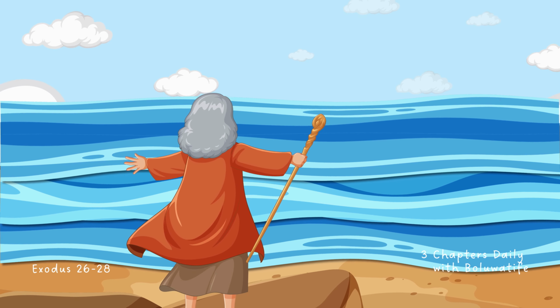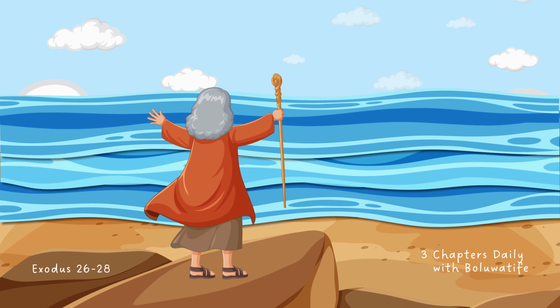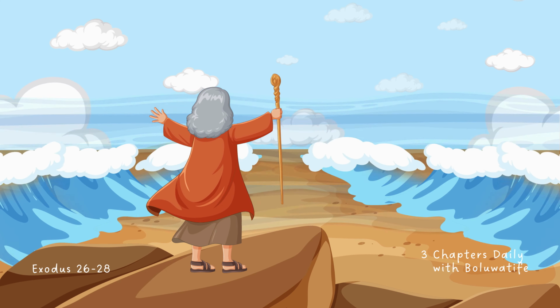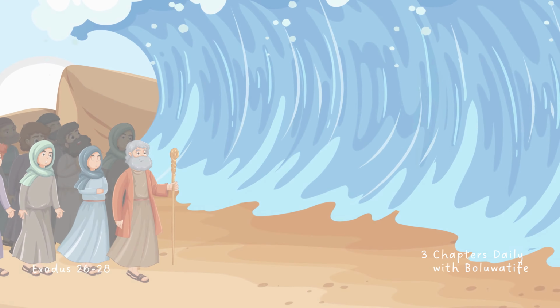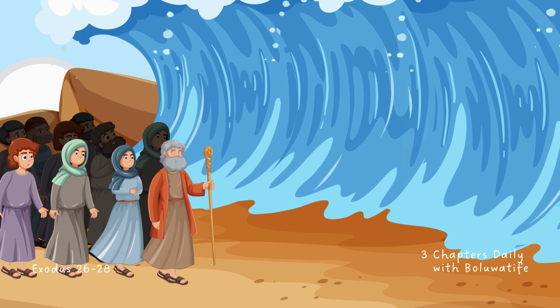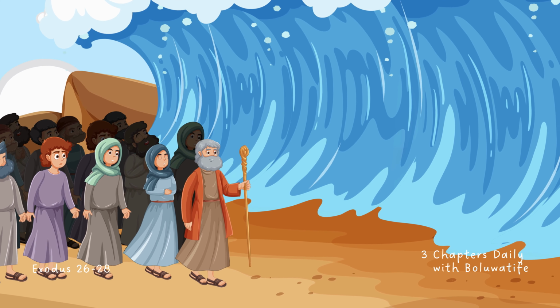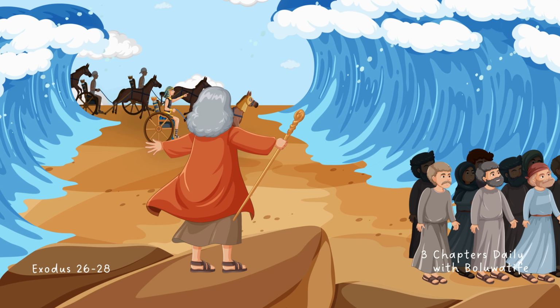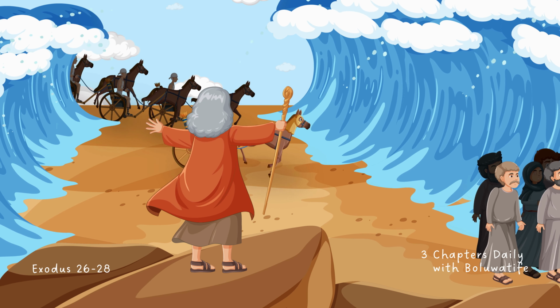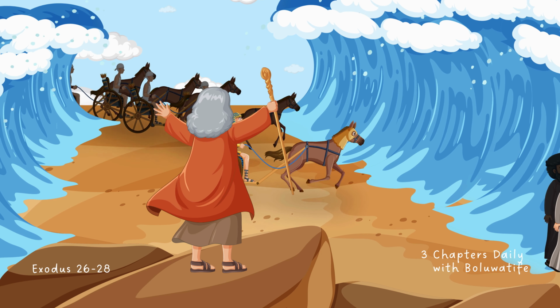And thou shalt make the court of the tabernacle. For the south side southward there shall be hangings for the court of fine twined linen, of a hundred cubits long for one side, and the twenty pillars thereof, and their twenty sockets shall be of brass. The hooks of the pillars and the fillets shall be of silver.